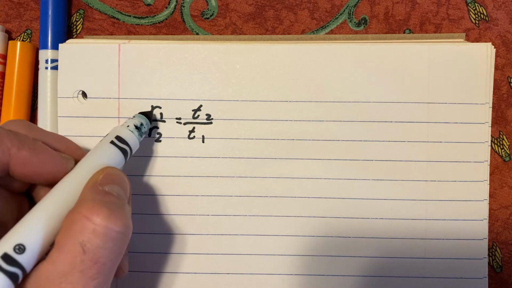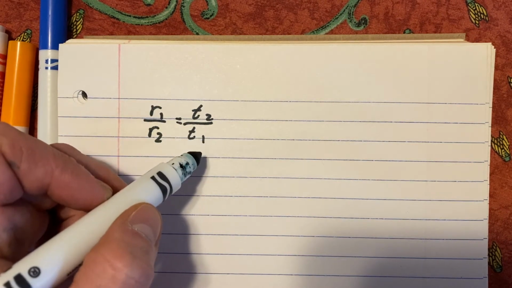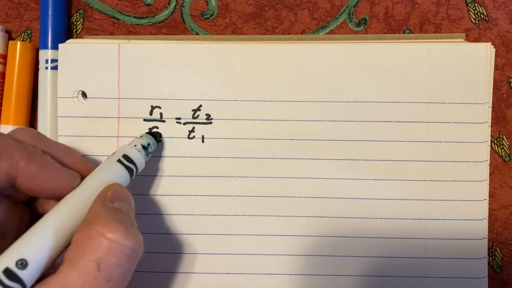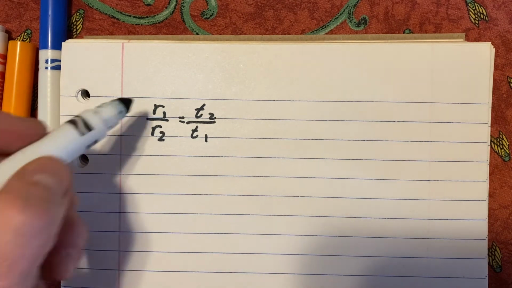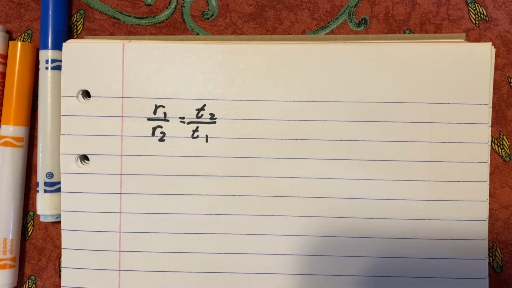So again, the rate of gas 1 is inversely proportional to the time that it takes to diffuse. The rate of diffusion for gas 2 is inversely proportional to the time it takes for gas 2 to diffuse, right? So as the rate goes up, the time goes down. Rate goes up, time goes down. They go opposite of each other.